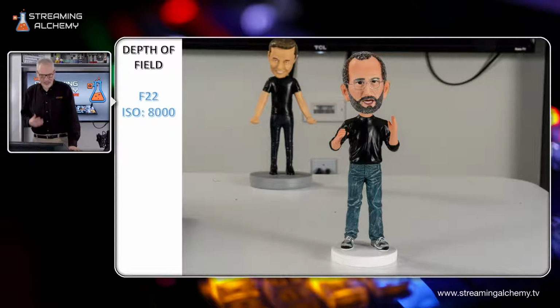But if you want to look at it more directly, here's something we set up where we have these two bobbleheads. So we have our Steve Jobs in the front and Elon Musk in the back. And we took this picture at f22, but with ISO 8000. So what this means, the higher the ISO, it means we're asking the camera to enhance the image, to add more artificial light.